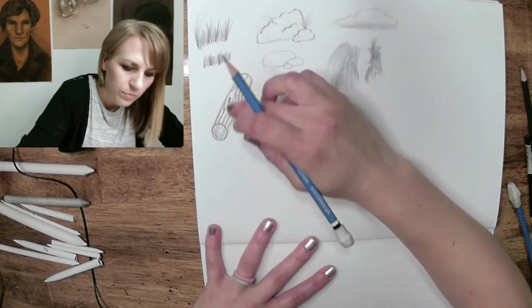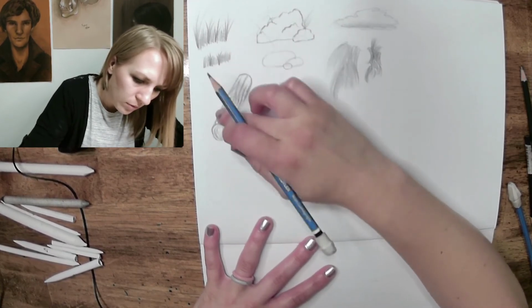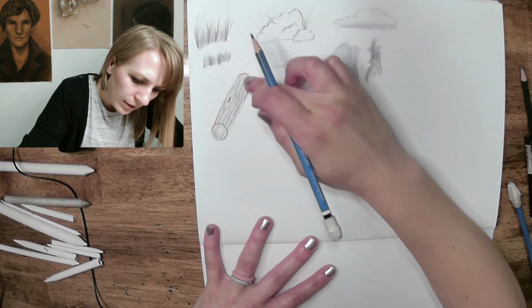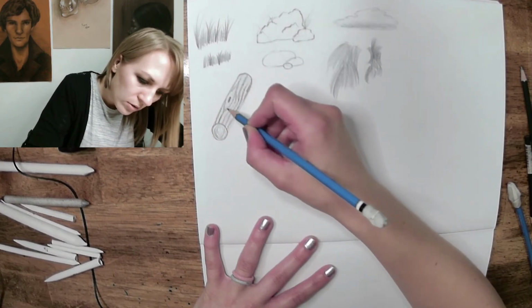Create that look. And we can go in and rub it in to fill in some of that color, and then go in and just hit certain areas with a nice dark splotch.